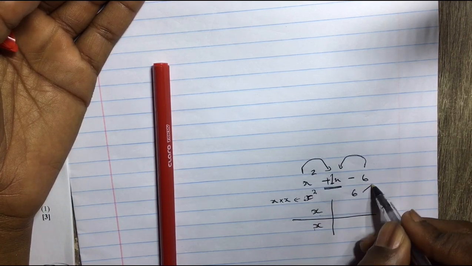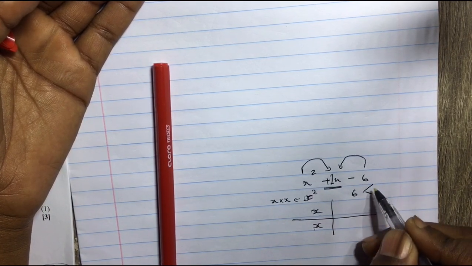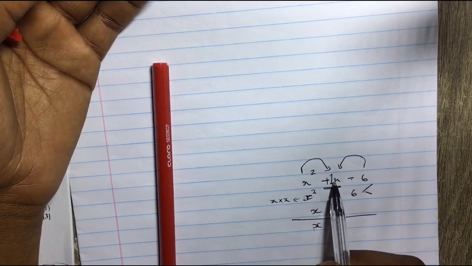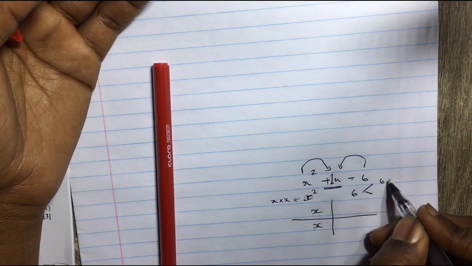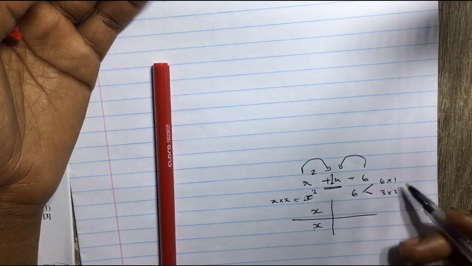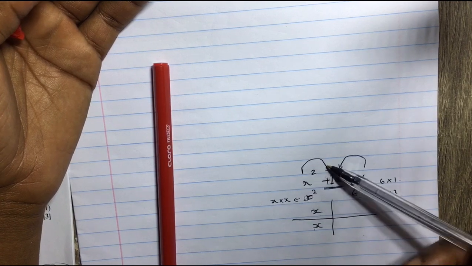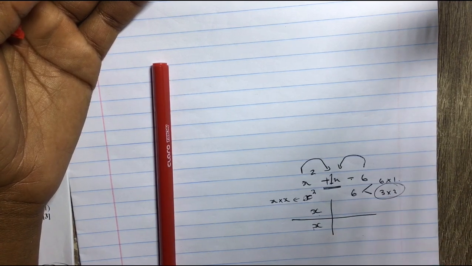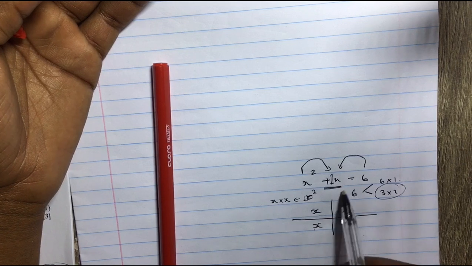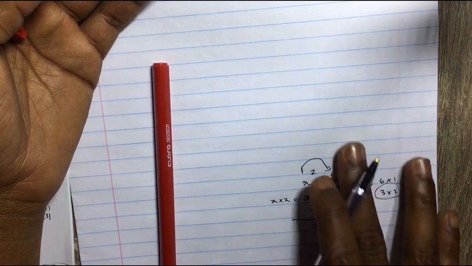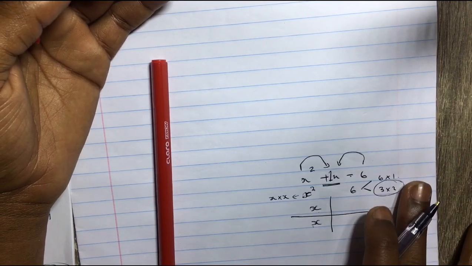What are the factors of 6 that, when I subtract them, are going to give me 1? 6 is made by 6 times 1 and 3 times 2. Which of these two, if I subtract, would give me 1? Obviously, it's these 2. Are we all clear? If it was adding, okay, something else different, but I hope you get what I'm trying to say here.